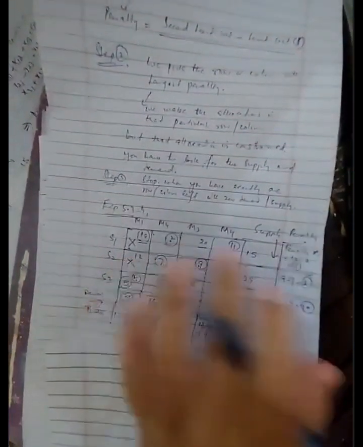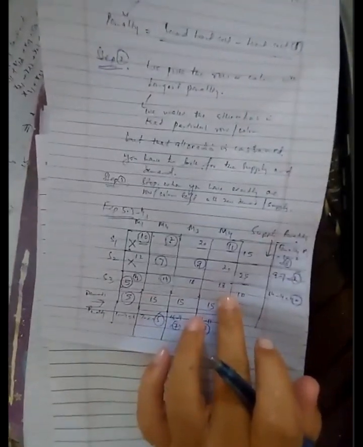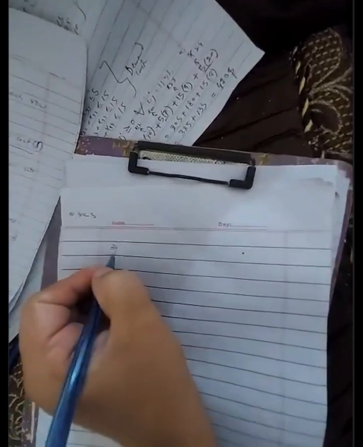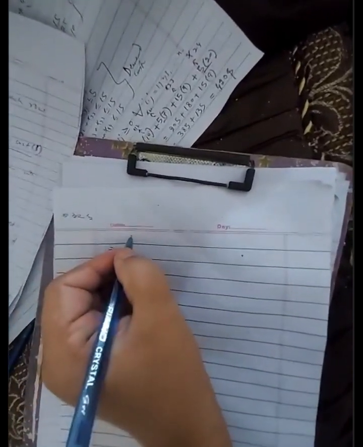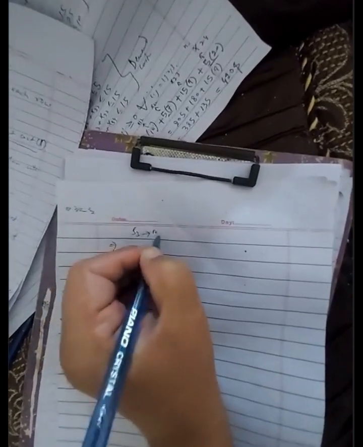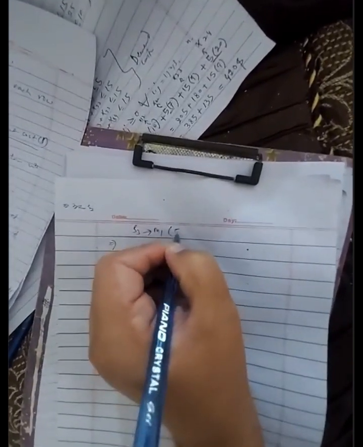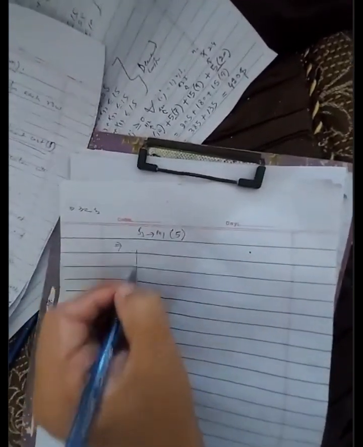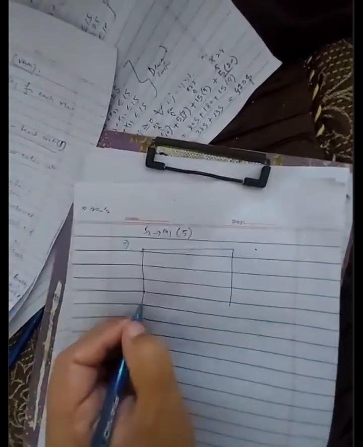Now we have a 3 by 3 matrix that we need to look at. We already made the allocation from S3 to M1, and the allocation is 5 trucks. Now the matrix has been reduced.